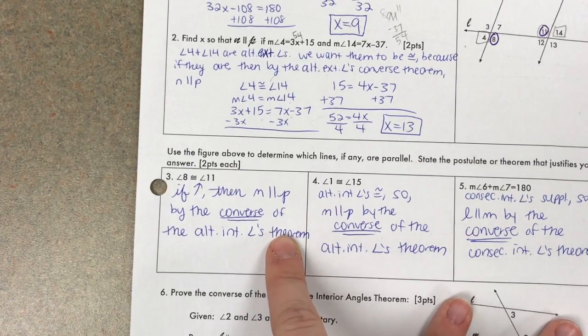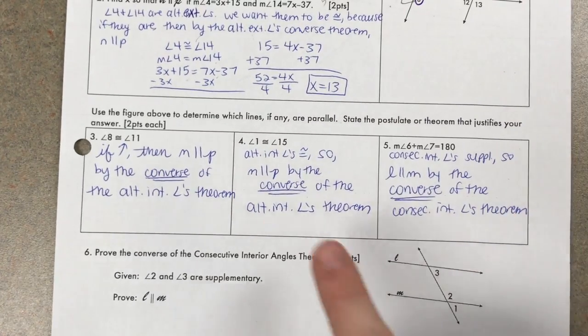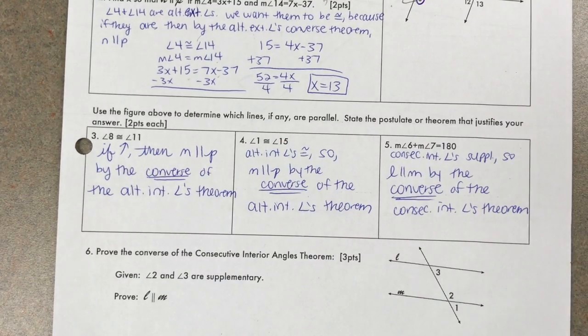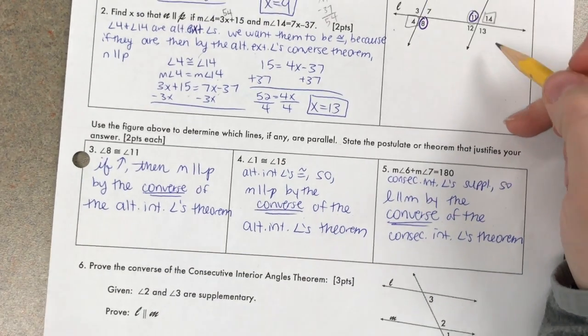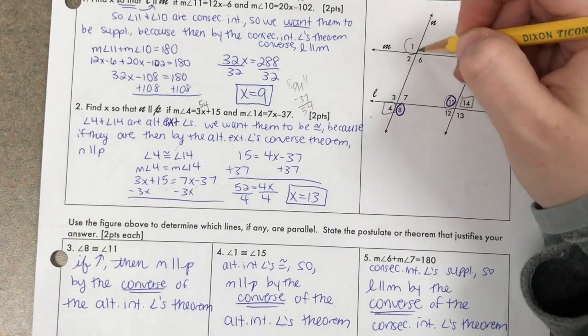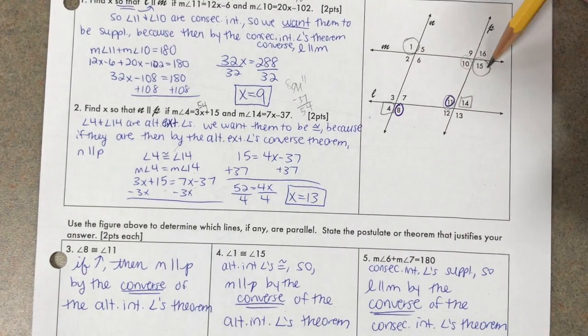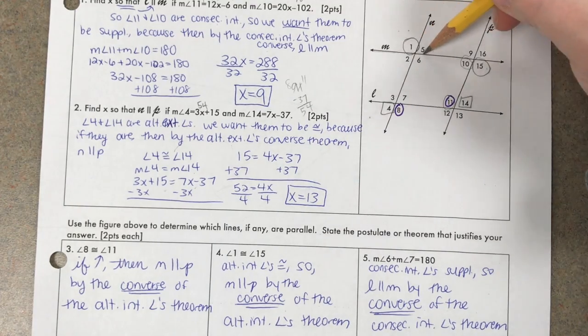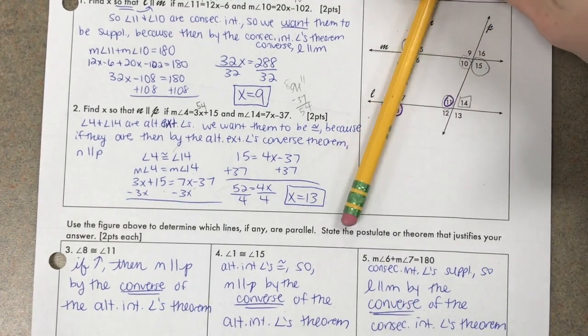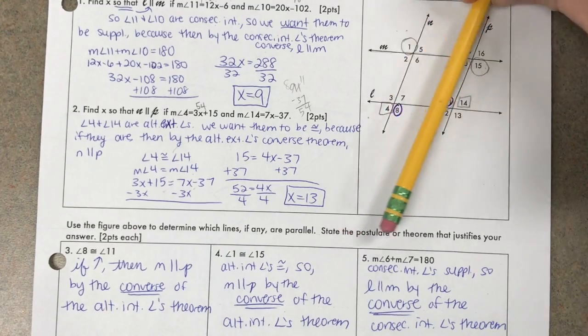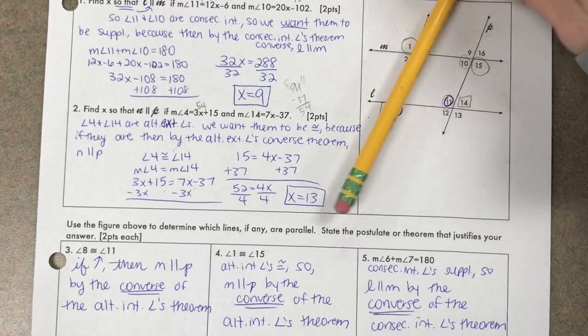Okay. Next one, we know now that 1 and 15 are congruent. So 1 is over here and 15 is over here. These are alternate exterior angles. No matter what, they're alternate exterior angles. M plays the role of the transversal. The other two lines that the transversal is cutting are N and P. So if any lines are parallel, it's got to be N and P.